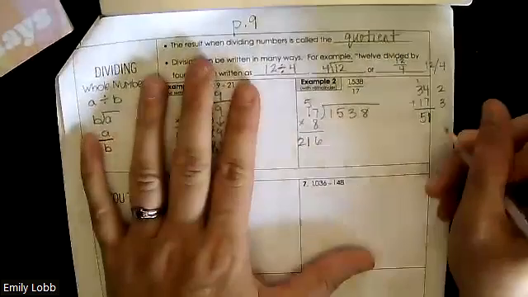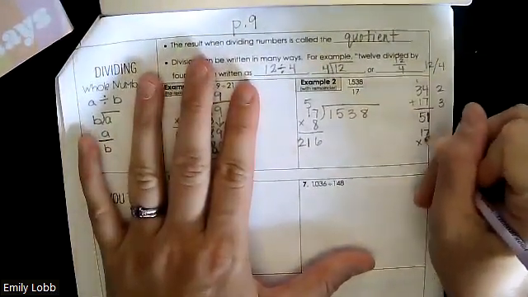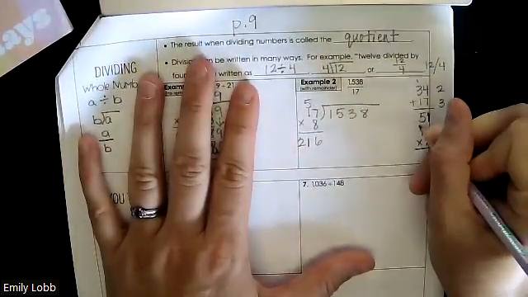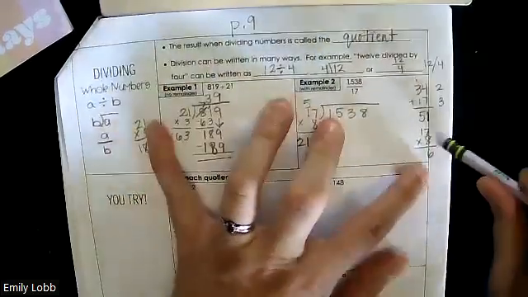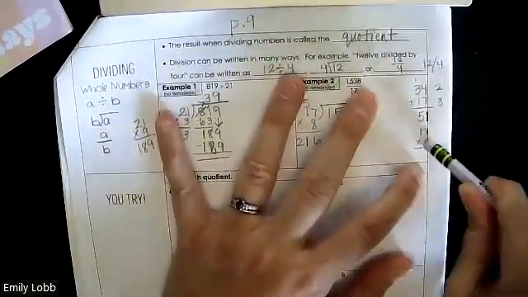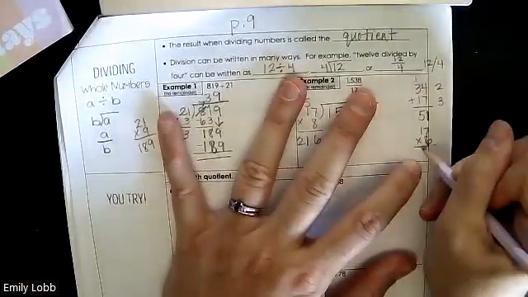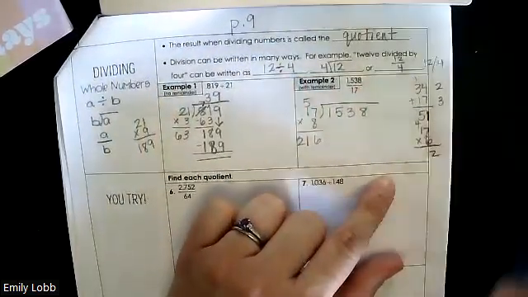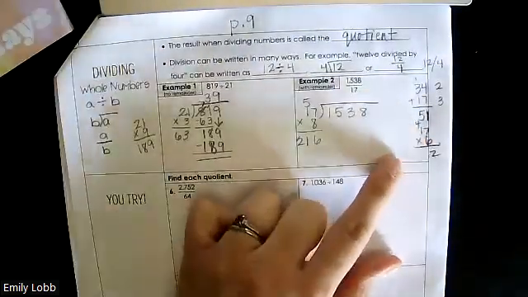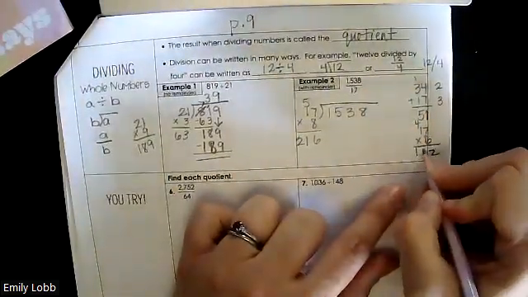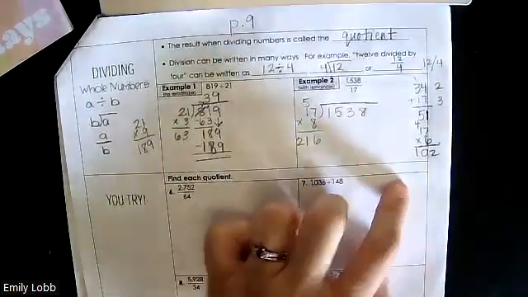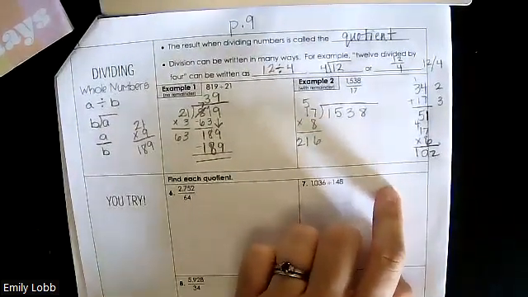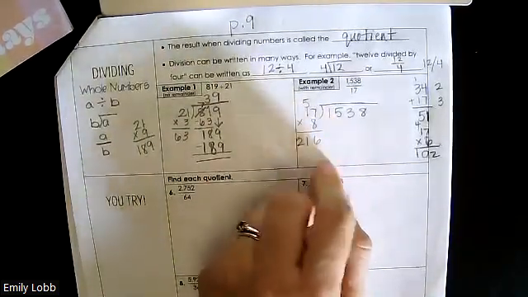I'll try 6. 17 times 8. Oh, not 8. What am I doing? 6 times 6. 42. 6 times 1 is 6 plus there. That's not enough. Did I do that right? What is happening? What am I doing?